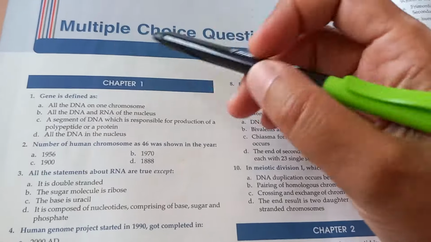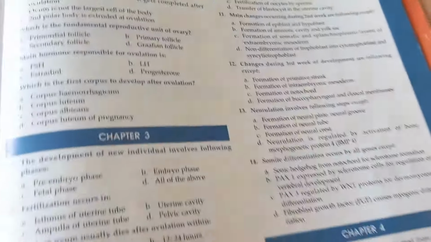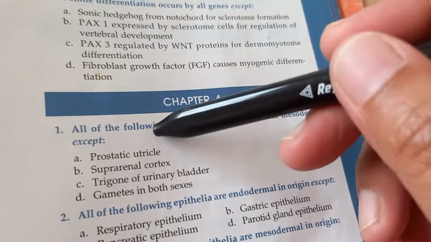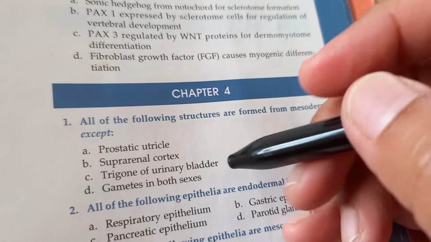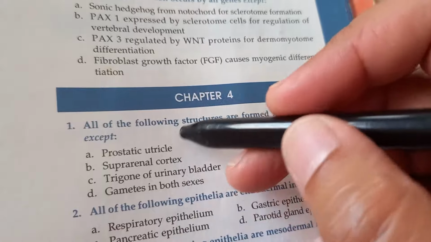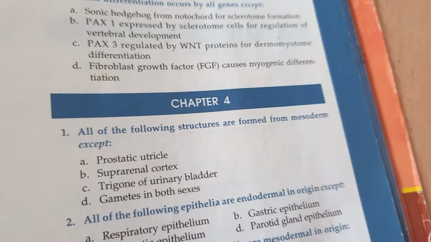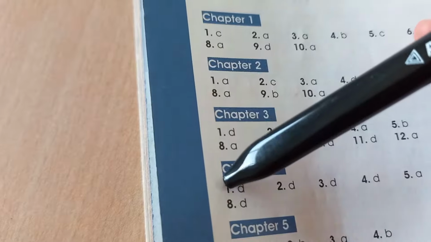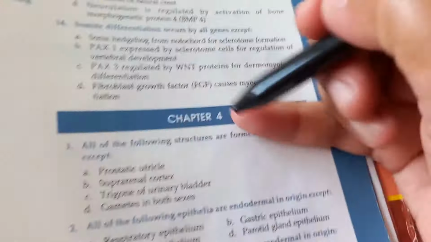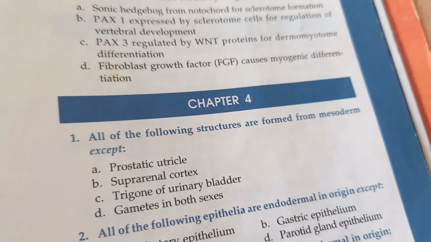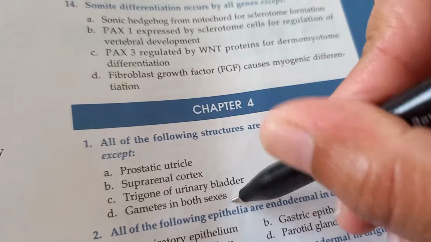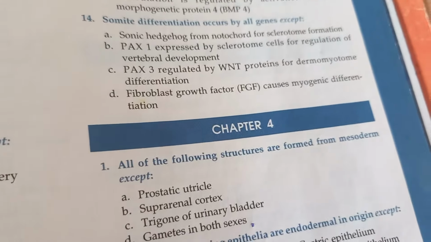Then MCQs, which would be interesting. We'll take an MCQ and see. All of the following structures are formed from mesoderm except, this looks a little complex: gametes, bladder, suprarenal cortex, prostatic utricle. So the answer is here, chapter 4, question 1 is D. Gametes in both sexes are not from mesoderm. Everything else is from mesoderm. So you'll have to find out from which germ layer each structure is derived.